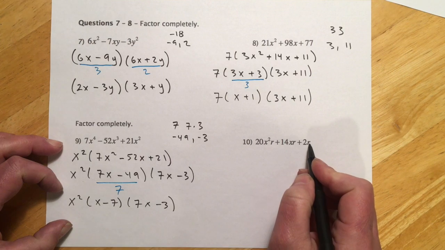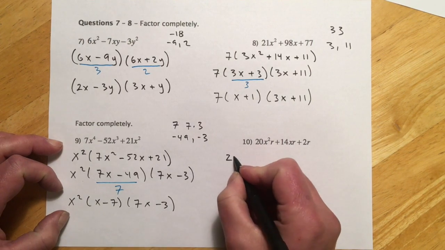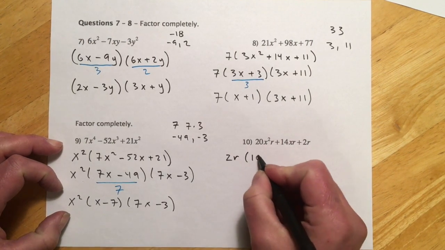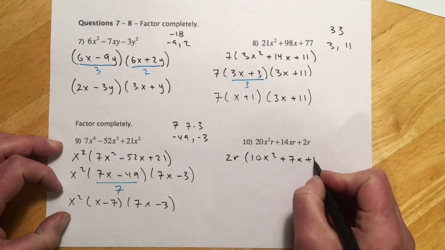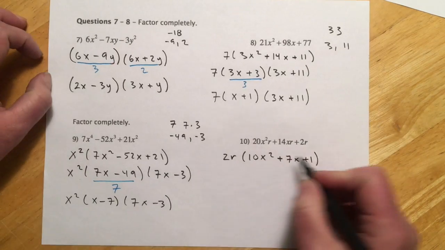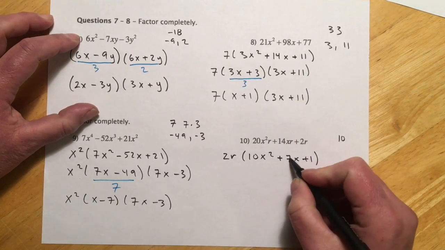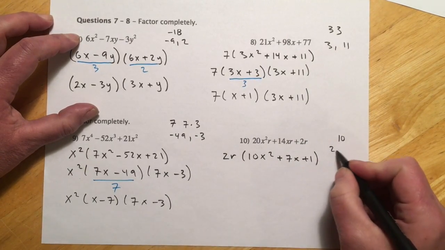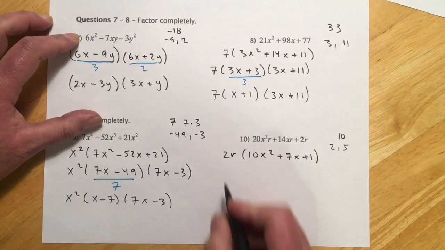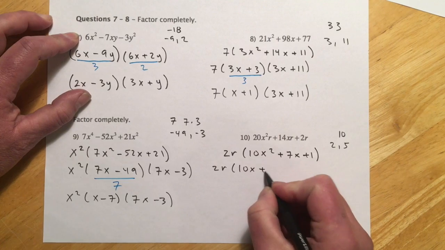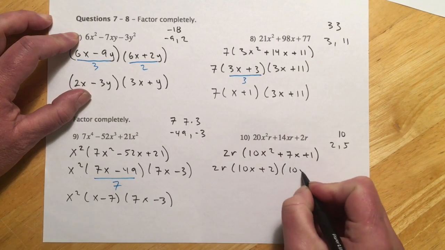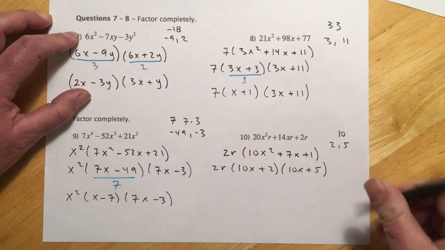Here it looks like I can do a 2 and an r. So I'm going to go 2r. That'll leave me 10x squared plus 7x plus 1. 10 times 1 is 10, multiplies to 10, adds to be 7, so 2's and 5's. So I'll have 2r, and then 10x plus 2, and then 10x plus 5.